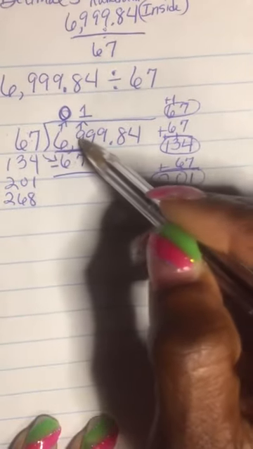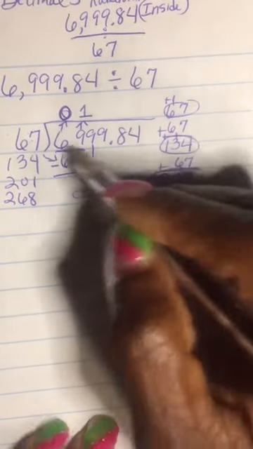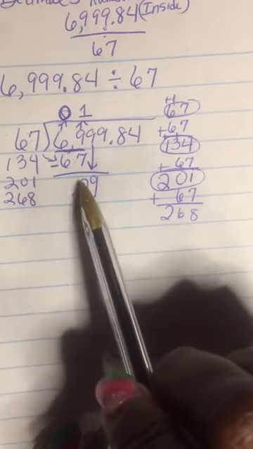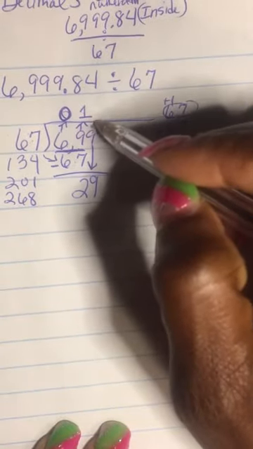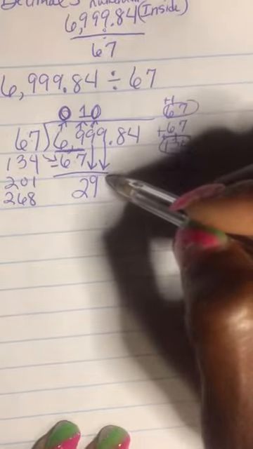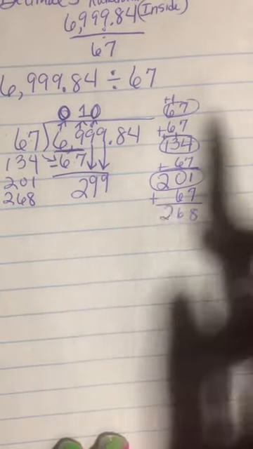Subtract. 9 minus 7 is 2. Bring down. Remember to draw your arrows from your numbers, because if not, it'll be confusing. So now we have 29. Is there a multiple closest to 29 without going over 29? No. So we're going to put a 0, which means there are none. We're going to bring down our next 9. Now we have 299. So we have a multiple of 268.